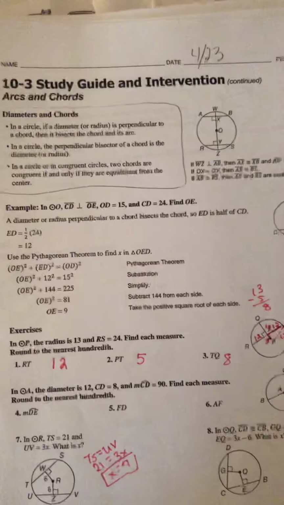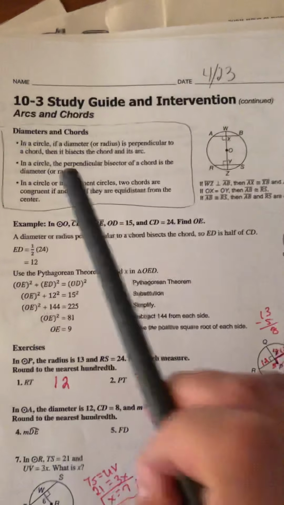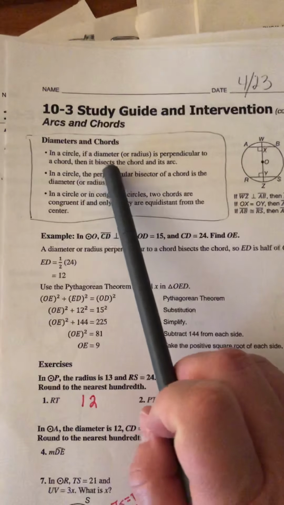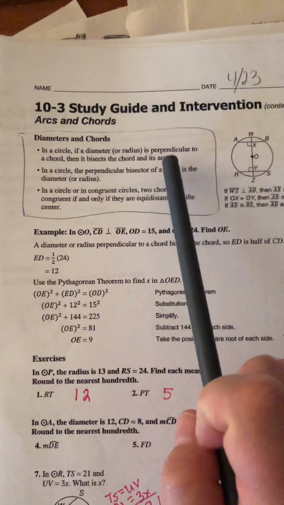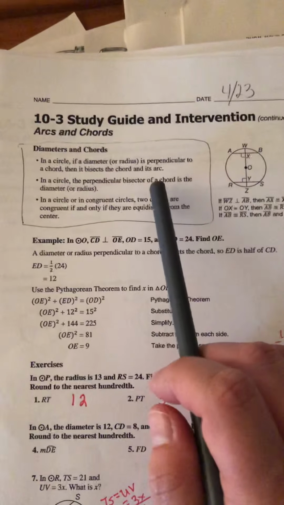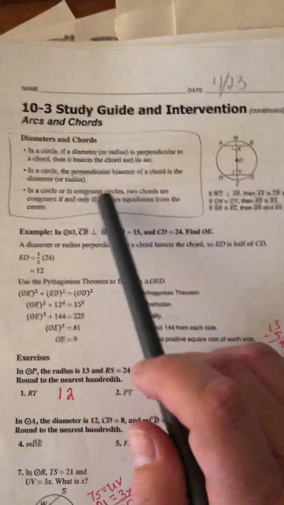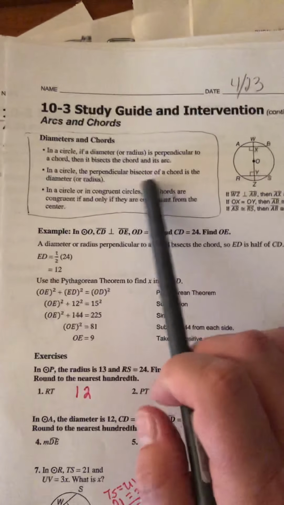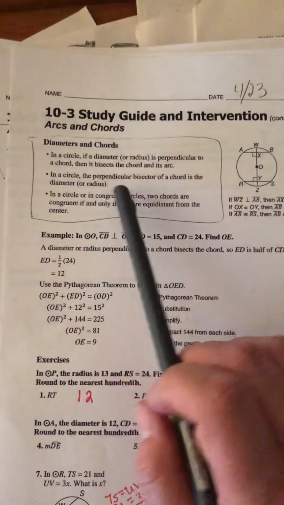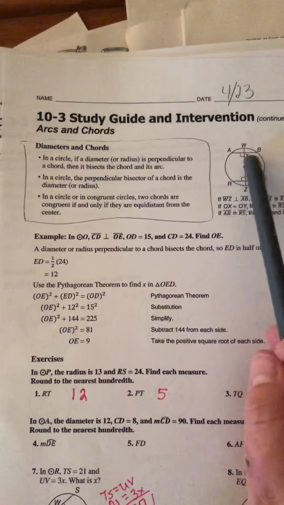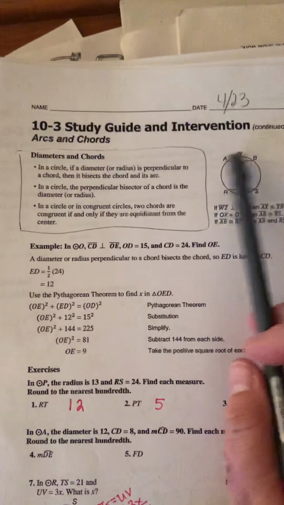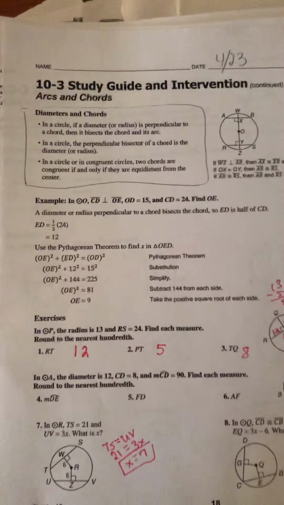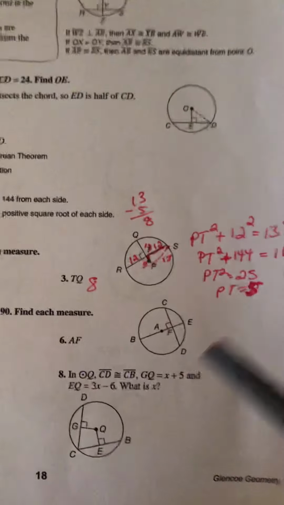And so on this diagram, in a circle, if a diameter or radius is perpendicular to a chord, then it bisects the chord and its arc. So it's going to cut both the chord and the arc in half. The perpendicular bisector of a chord, right? So if it's perpendicular to the radius, it's going to cut the chord in half, and it would also cut the arc in half. So on 1, 2, and 3, I would recommend we go ahead and mark the information on the diagram.